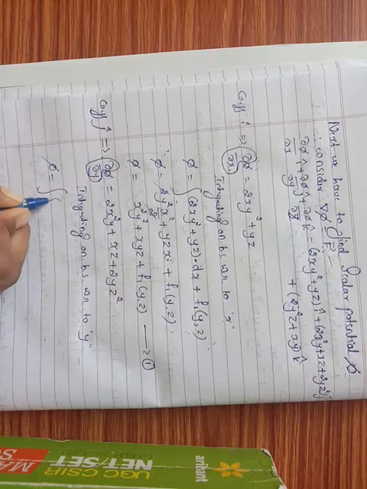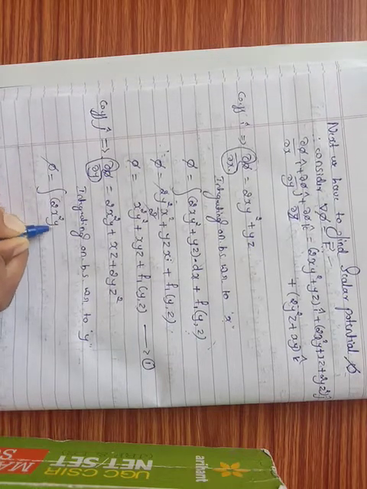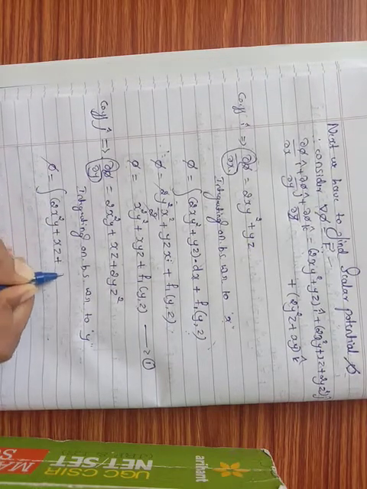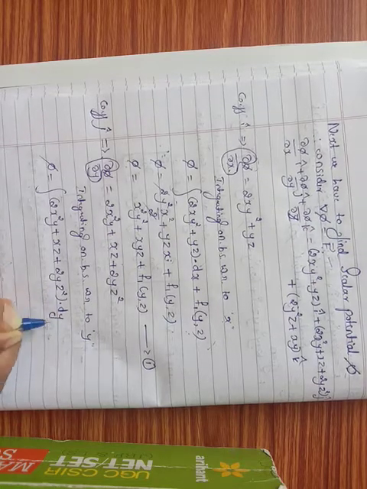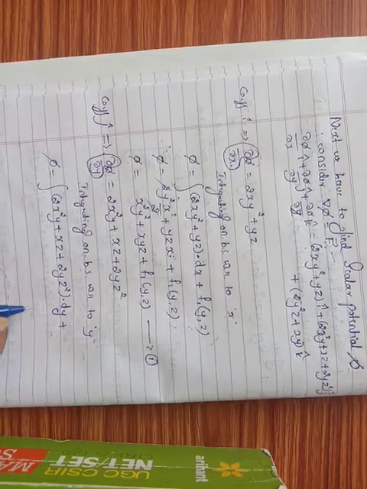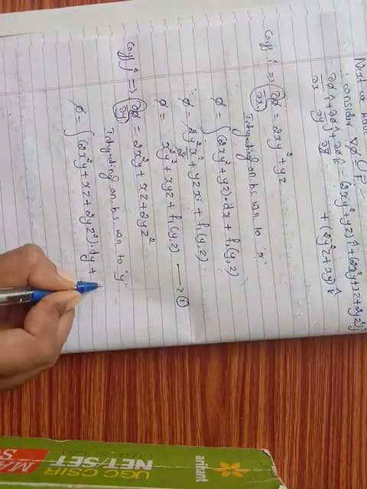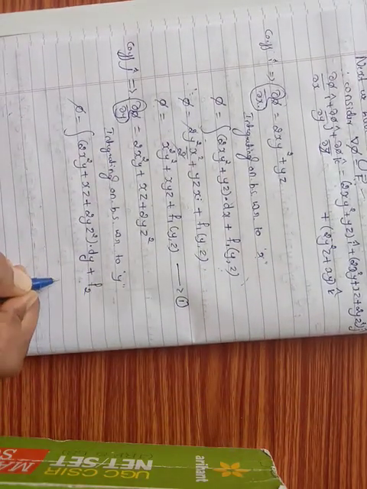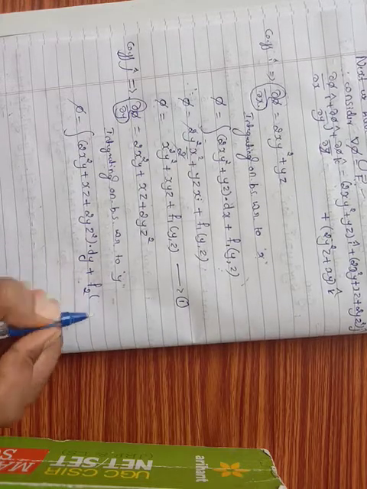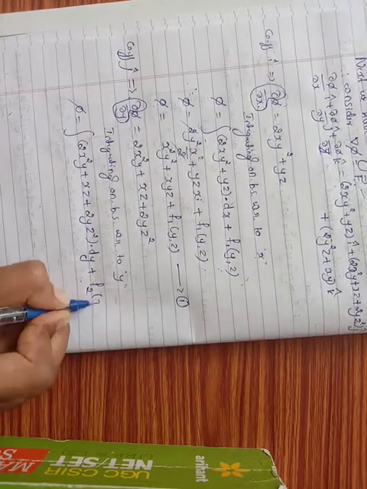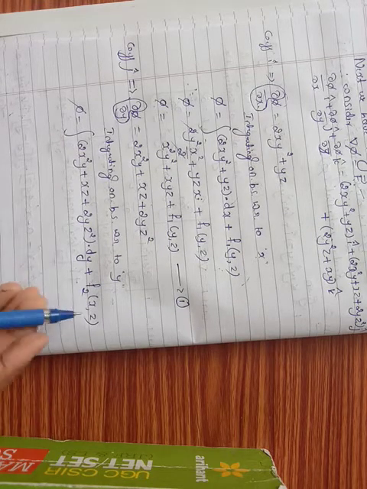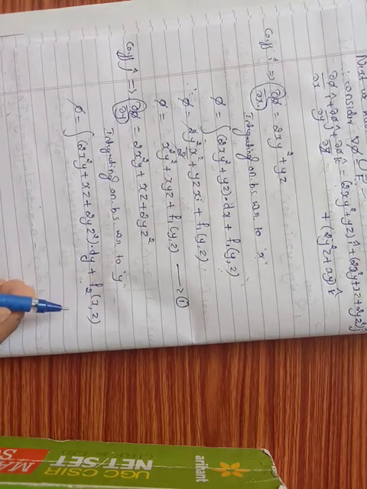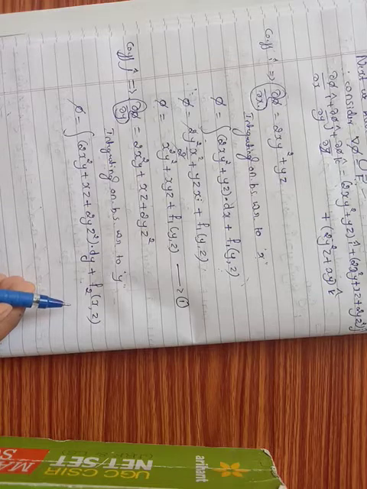Then the integration of 2x²y + xz + 2yz² with respect to y, plus an integral constant, meaning an arbitrary function in terms of x and z, f₂(x, z). So this arbitrary function acts as the integral constant.